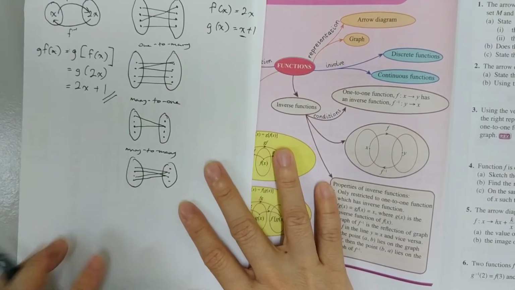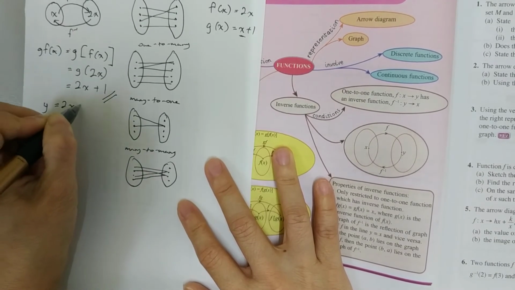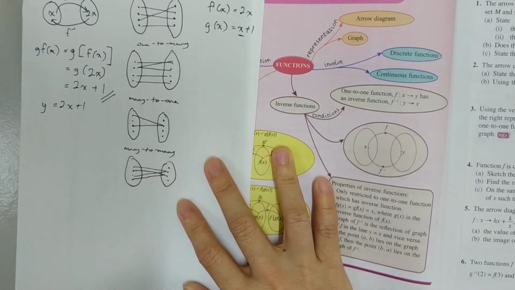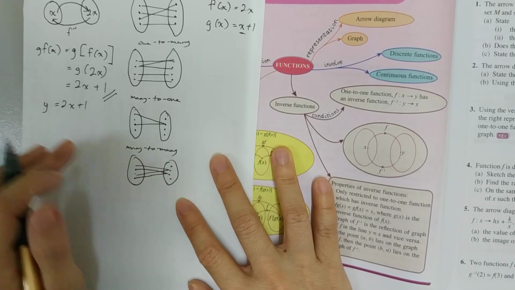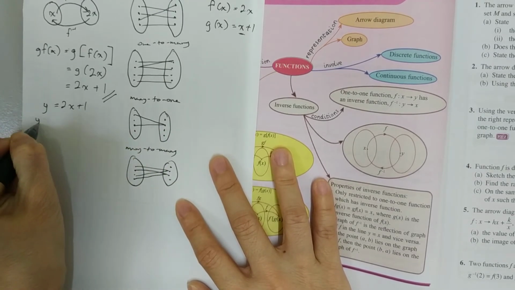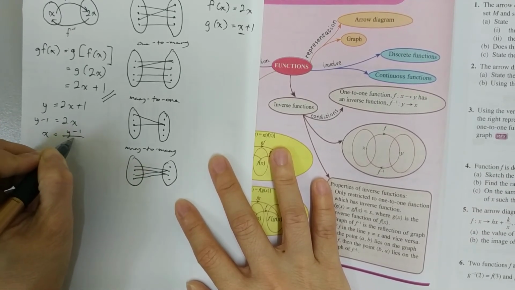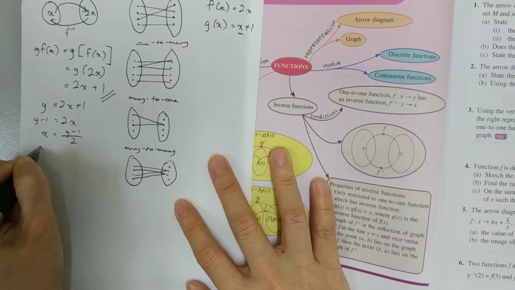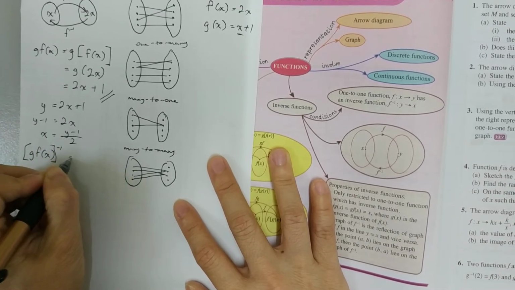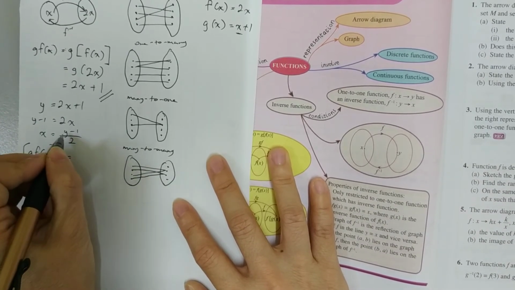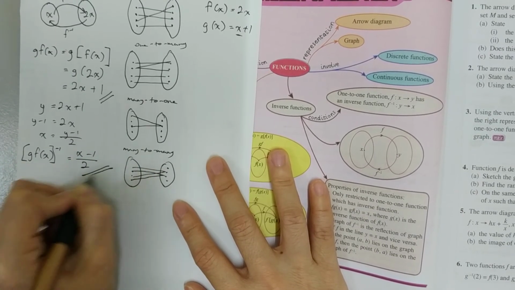Now to find the inverse of gf(x), all I need to do is replace gf(x) with a y. Then I change it from y equals something to x equals everything else. So y - 1 = 2x, and x = (y - 1)/2. Therefore, the inverse of gf(x), because this is in terms of x, I change my y to x, is (x - 1)/2. And that's the inverse.